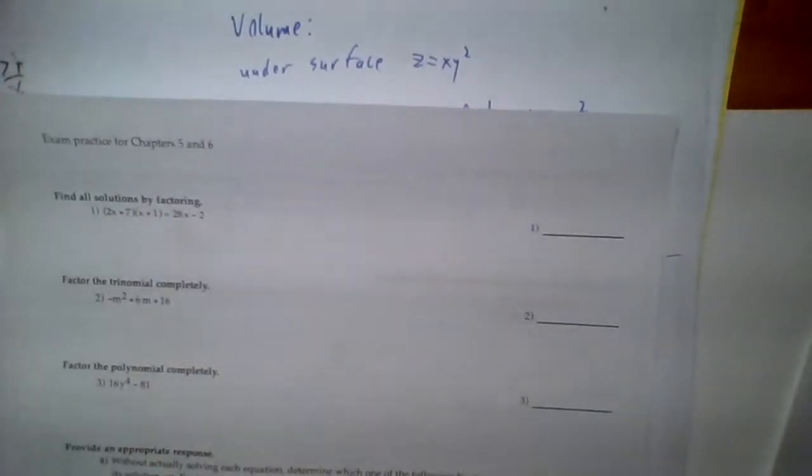This is one question I got already, the process for factoring. So I'm going to jump to some of the factoring problems I have on here, but the overall picture of this thing.